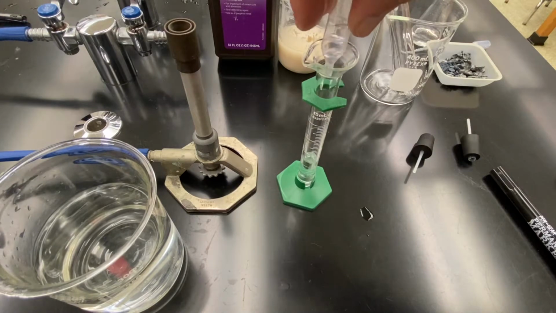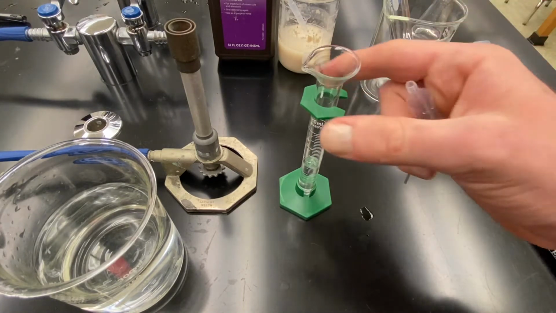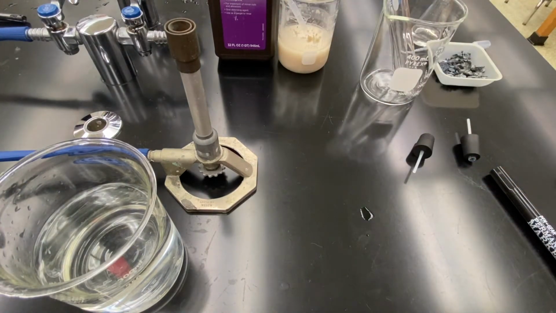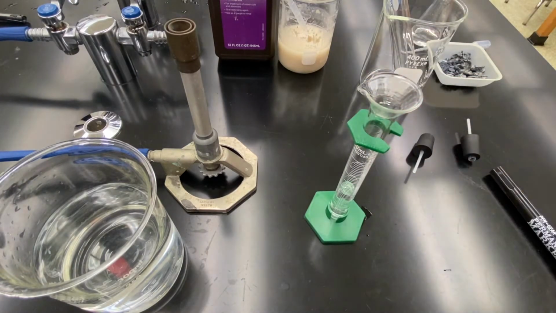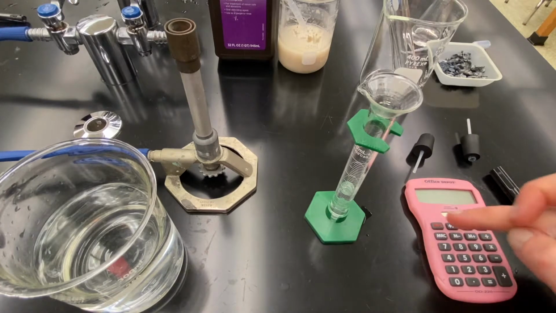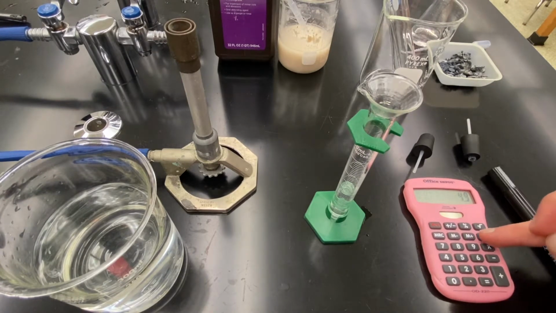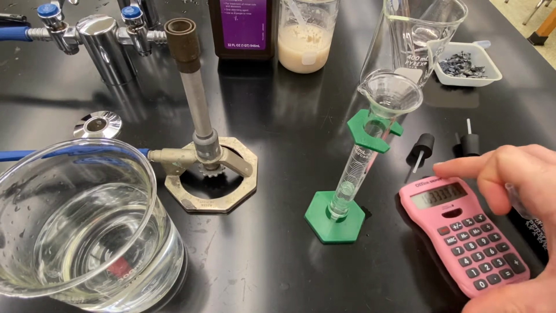So I'm squeezing all the water into the graduated cylinder, and then I'm going to read the graduated cylinder, and it reads to be 4.9. So what I want to do is take my volume of 4.9 and divide it by 3. And when I do that, I get 1.6.